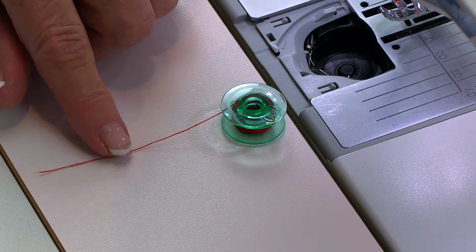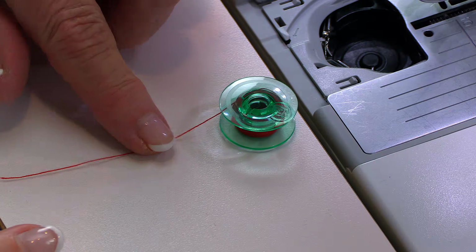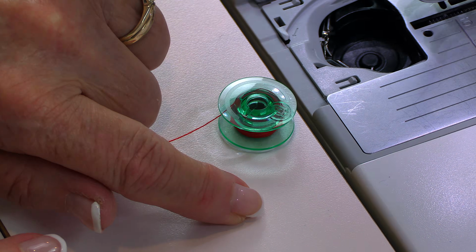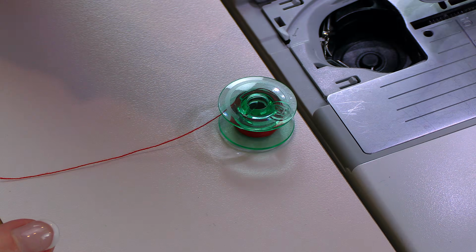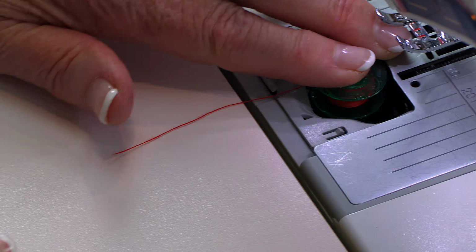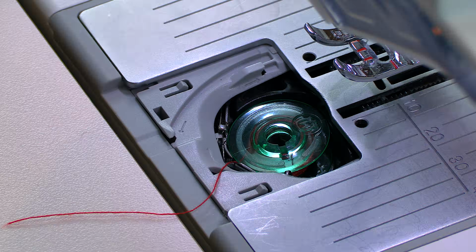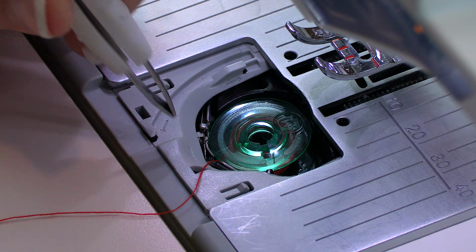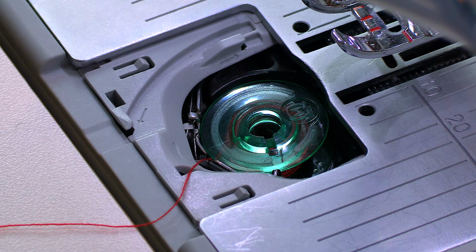The thread is coming out on my left side, so that's where you want it. If it's on the right side, you don't want it like that. But always check your user's manual, just in case it's different. So I'm just going to slide it back in like that. And then there's a little area right down here where you want the thread to grasp on it.